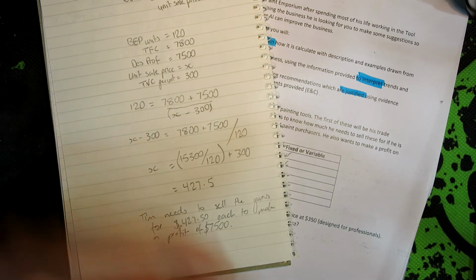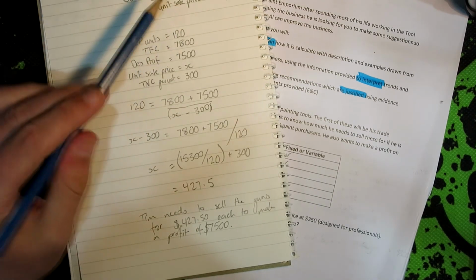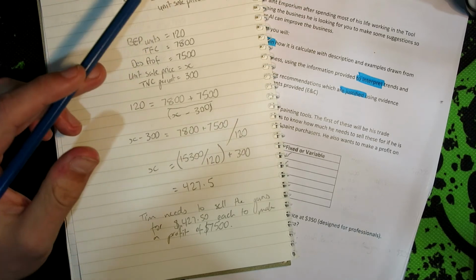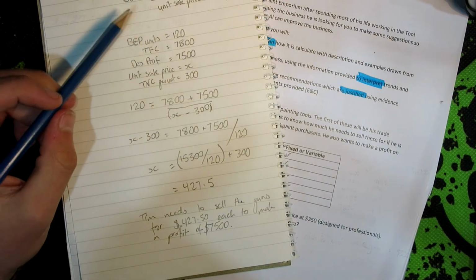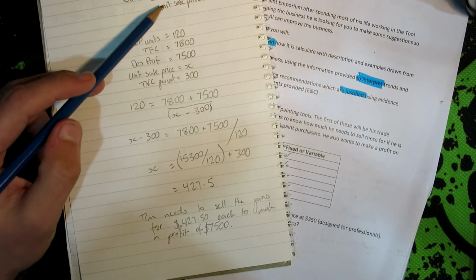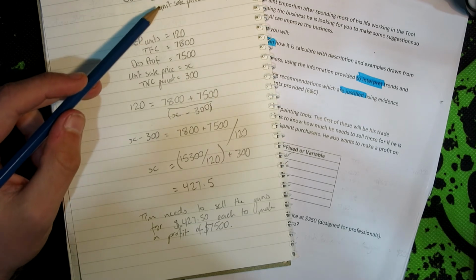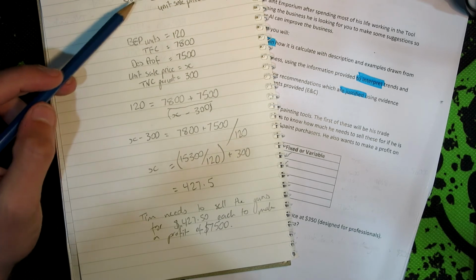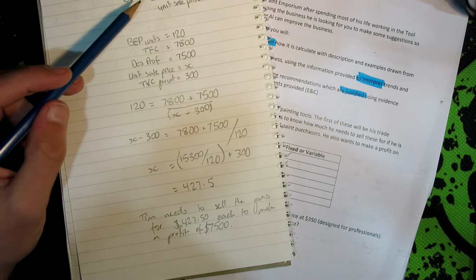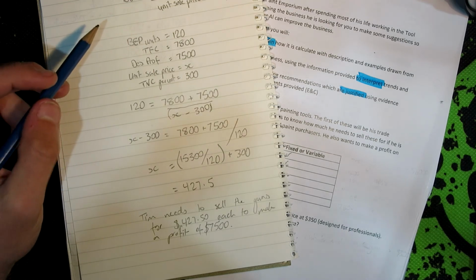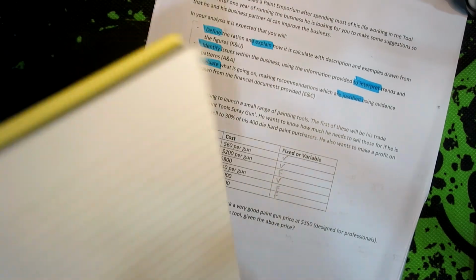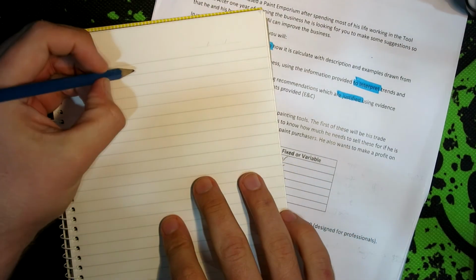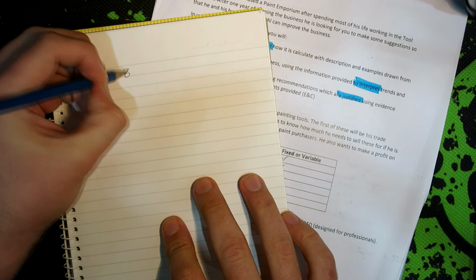This formula can be rearranged to find out whatever missing figure you need to. If we knew that the sale price was going to be $450, but we didn't know how many units we needed to sell at that price, we could actually work that out. Let's do that for example's sake.